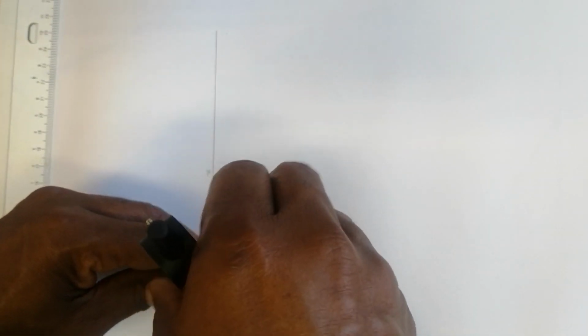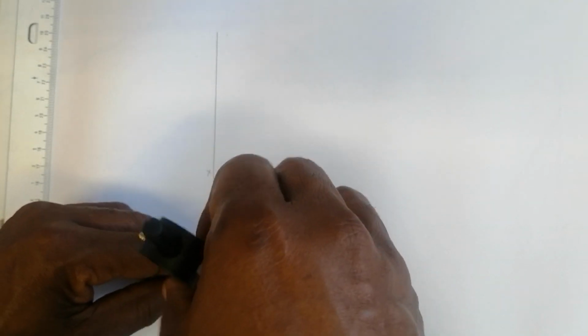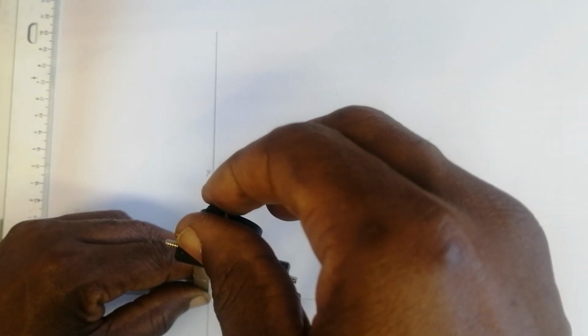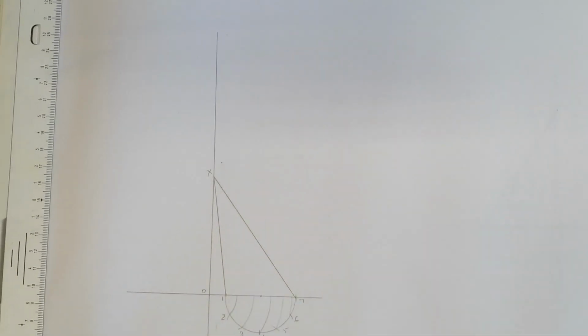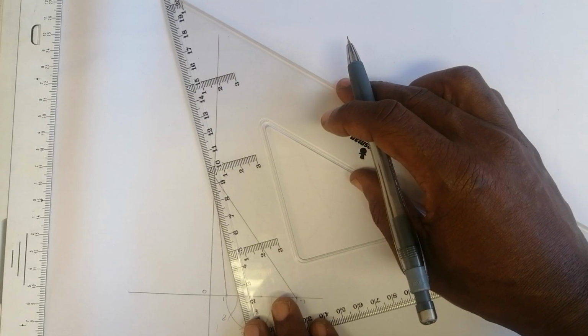Then we go to 3, still from O, we go to 4, we go to 5, we go to 6. Okay, now we'll join to the apex.